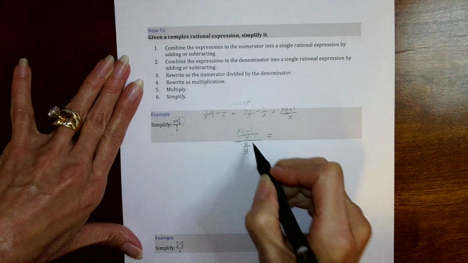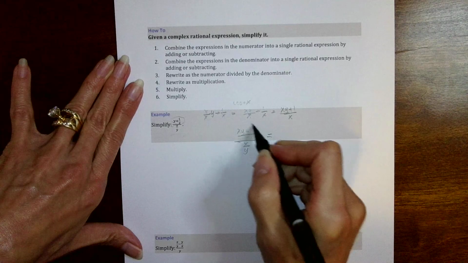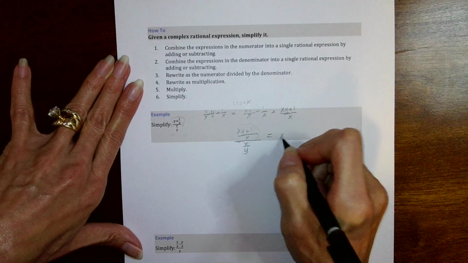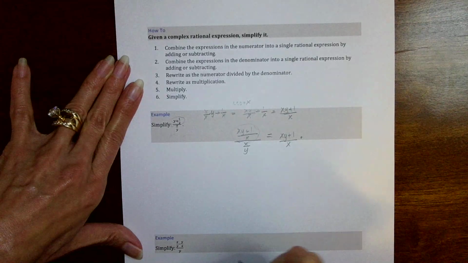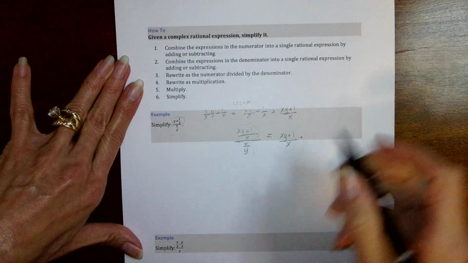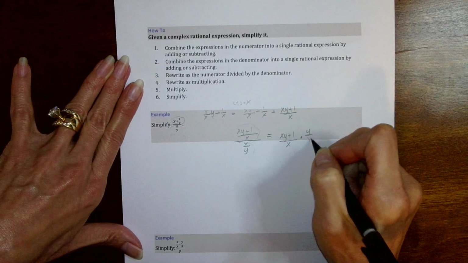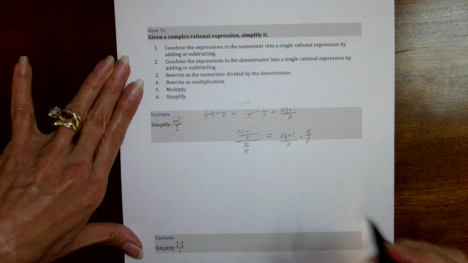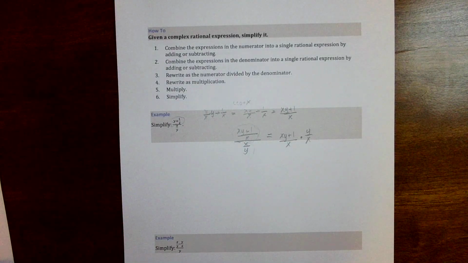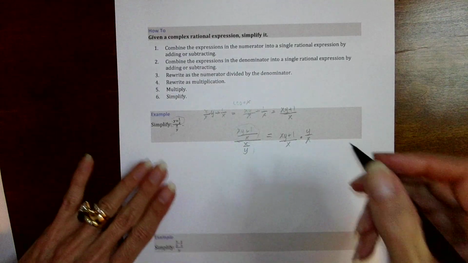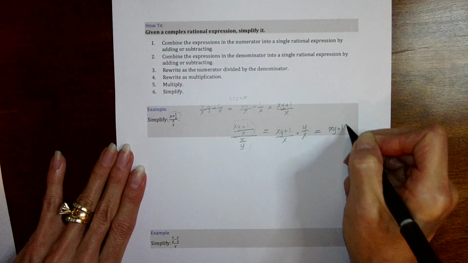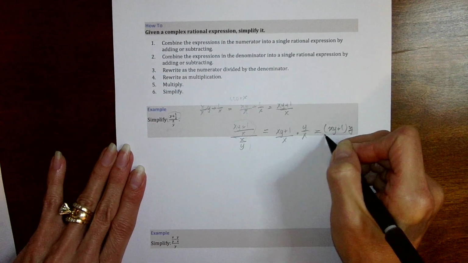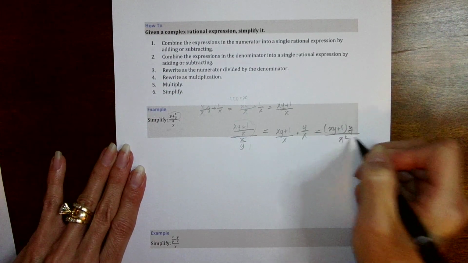Now I'm going to copy, this stays the same, xy plus 1 over x. I'm going to change the sign to multiplication, and flip the bottom so it becomes y over x. That seems kind of weird to me. Doesn't look like anything cancels out. So I can go ahead and make this xy plus 1 quantity times y all over x squared.